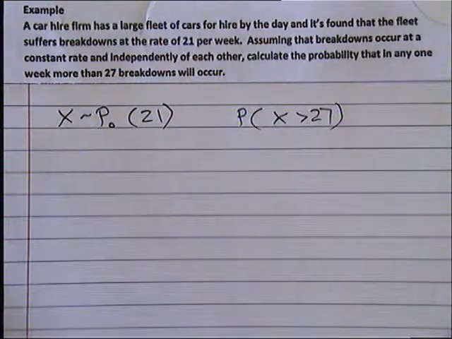Now, if we were doing that with a Poisson, without a normal approximation, we would have to do the probability it's 28 and 29 and 30 and 31 and keep going forever, which we couldn't do, or turn it around and do 1 minus less than or equal to 27. We would have to do the probability of 0 and 1 and 2 and 3 all the way up to 27, which would take ages.